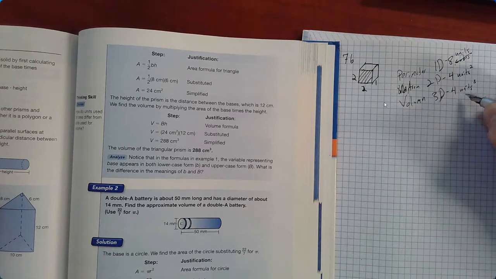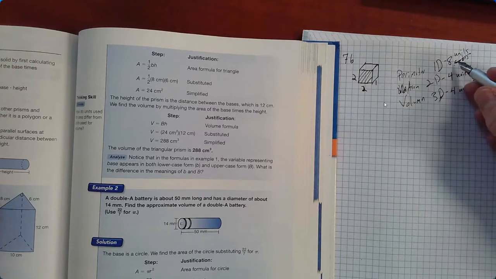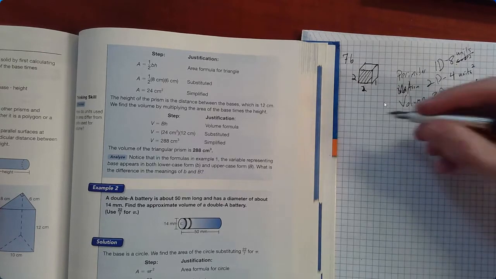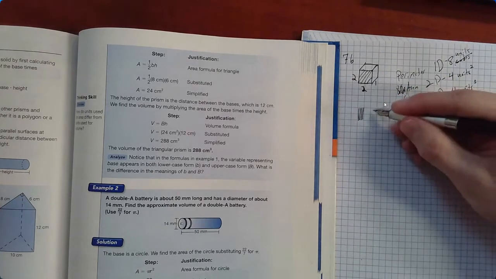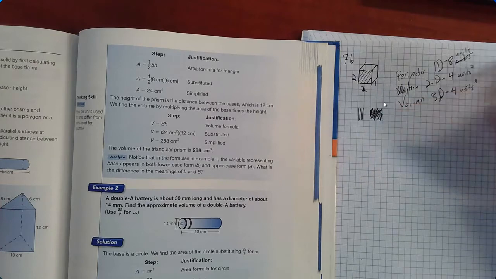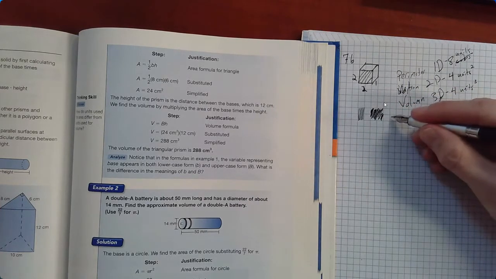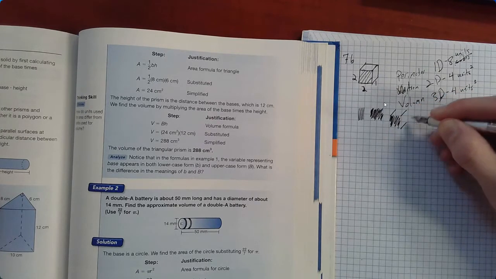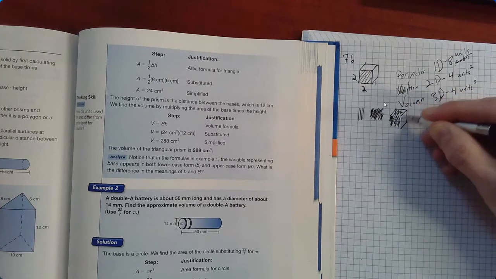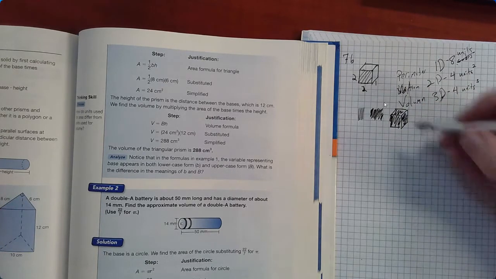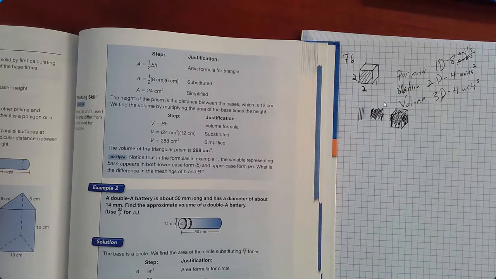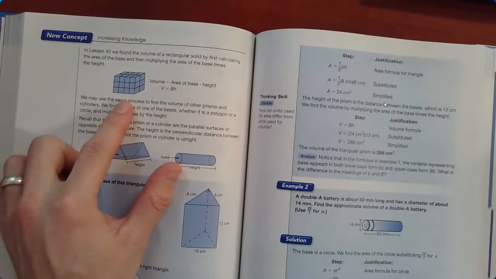The perimeter is only 4 lines, 1, 2, 3, 4, versus all of this for the area, versus all of this and all of the three-dimensional bits that are there. So way, way more for the volume. Now, you probably didn't really need any of that, but I gave it to you anyway.